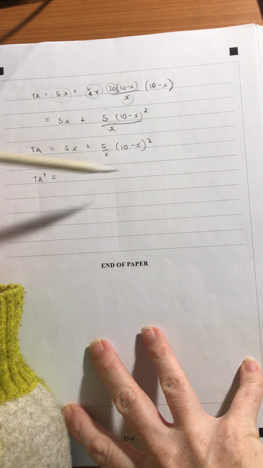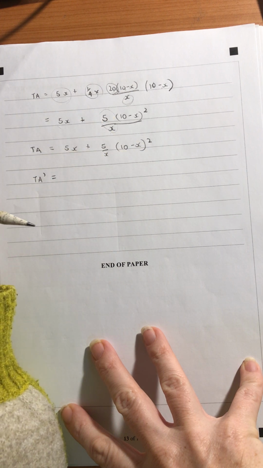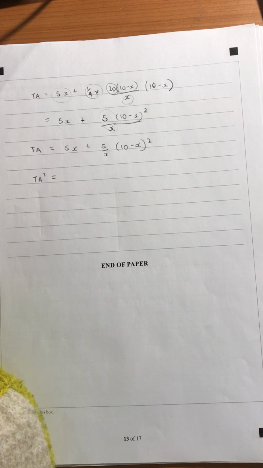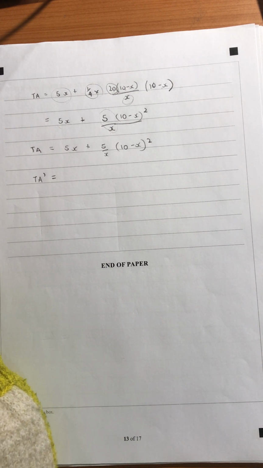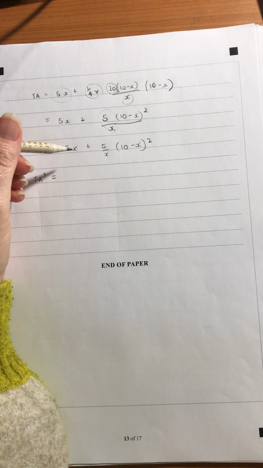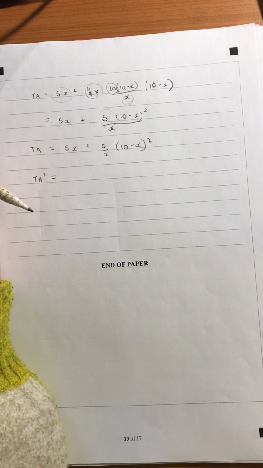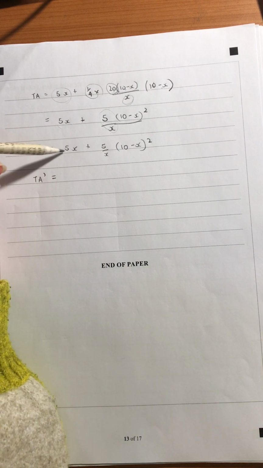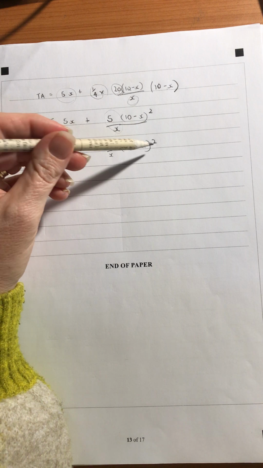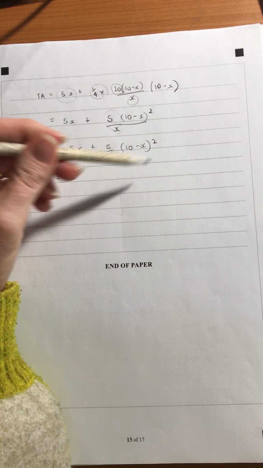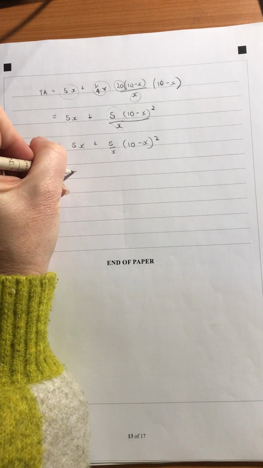Now looking at that, we might just do a little bit of simplifying to help us find that derivative there. So we've got the 5x. We might bring that all over our x to make that a little bit easier and expanding out that bracket.